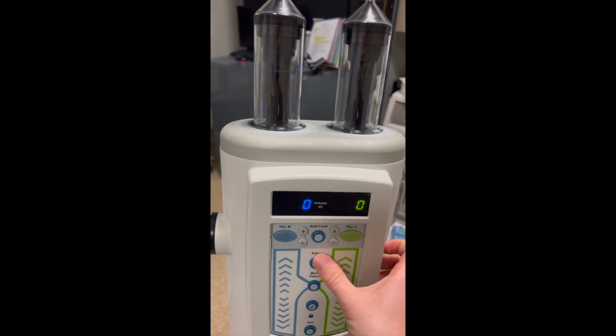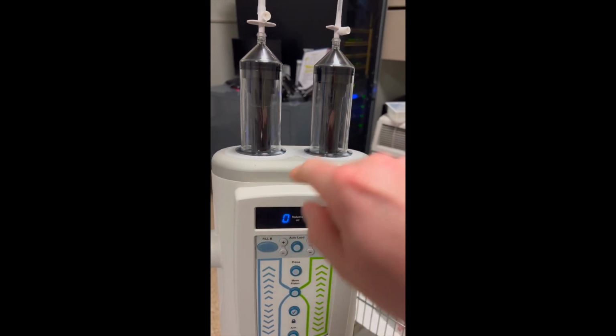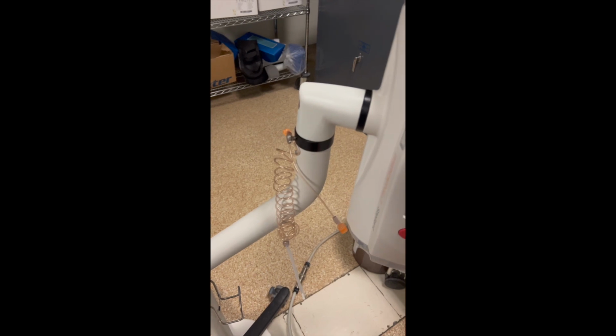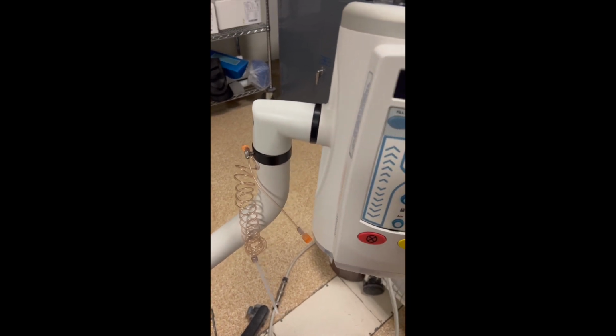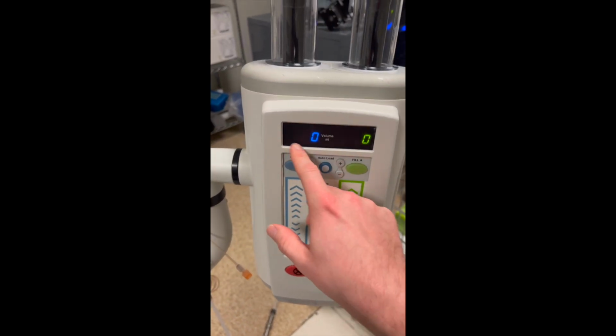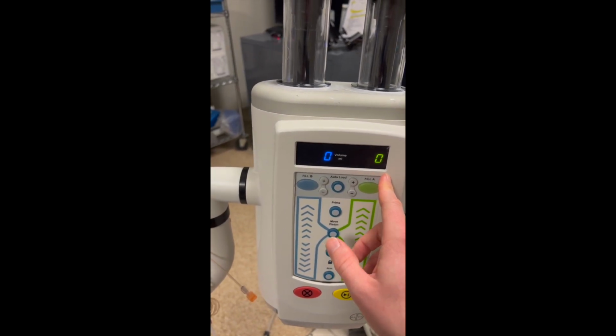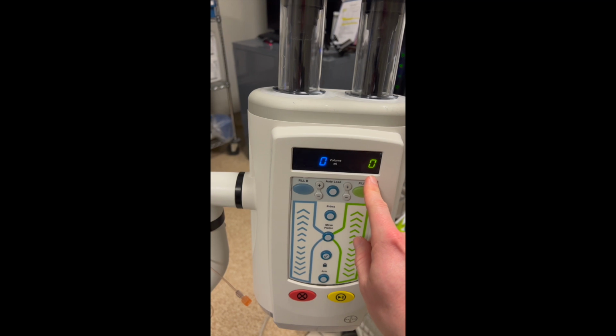So you click this prime button, it'll shoot a little bit of contrast and a little bit of the saline through the tubing, so there's no air, so we're not injecting air into the patient. And so that's going to take away about 5 milliliters of your contrast, and then it'll have it set up exactly to 50 and to 100.